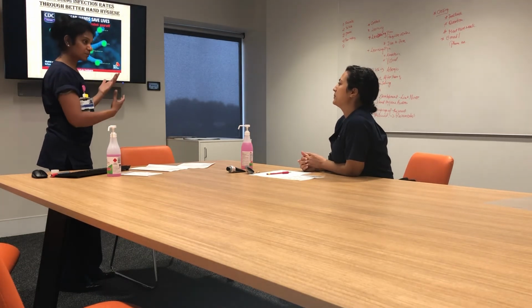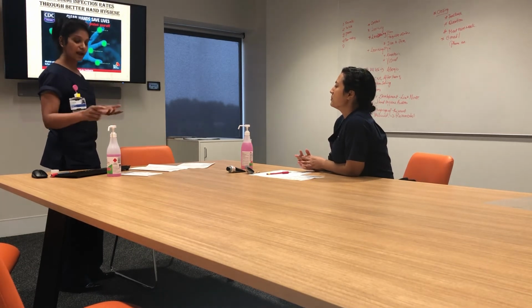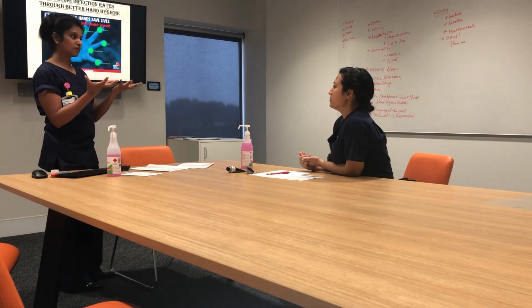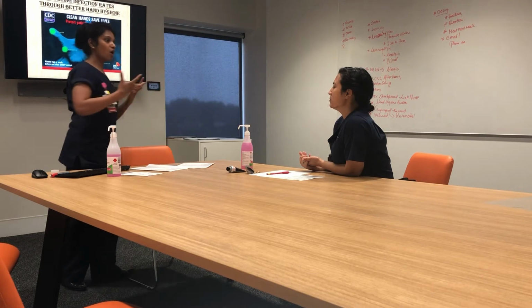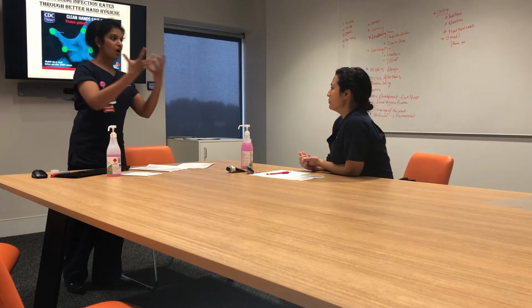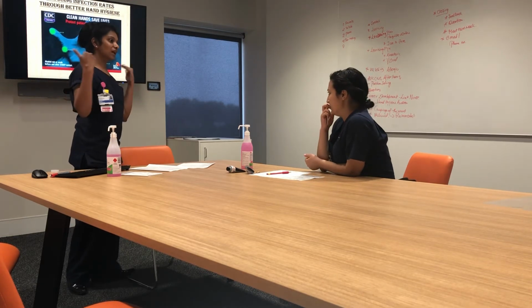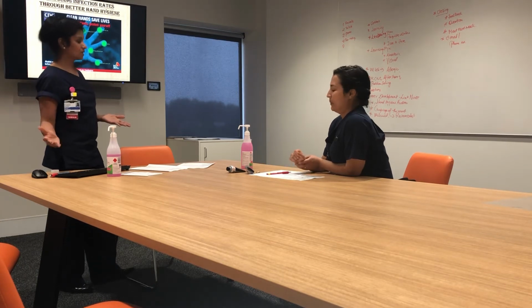So it's pretty much a proven fact that hand hygiene helps in reduction of infection, because hands are the carriers. If you don't do proper hand hygiene, as I said before, we can take the microorganism from one patient to another, or from one worker to another, or from worker to the family, and the infection can spread on. And especially in the COVID situation at the moment, we need to be very careful regarding the spread of infections. Any questions here? Okay, thank you.